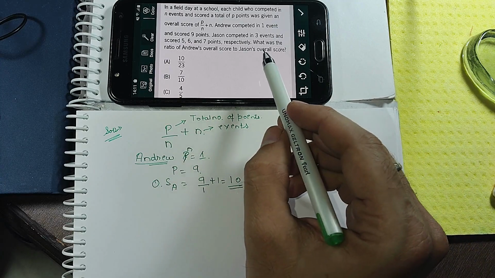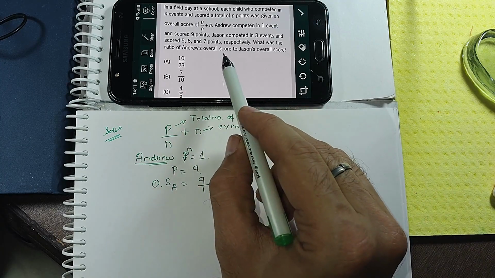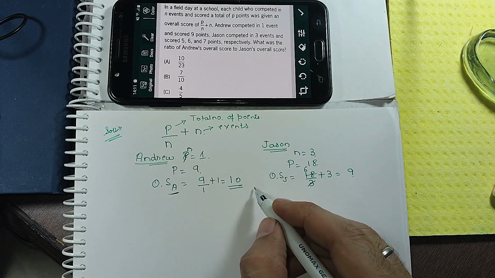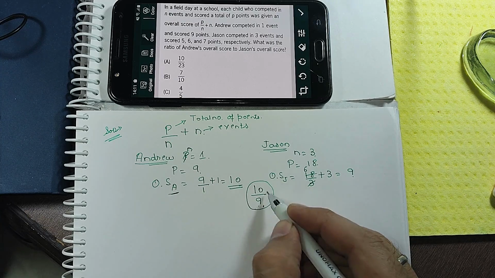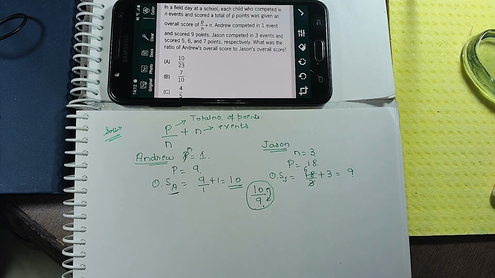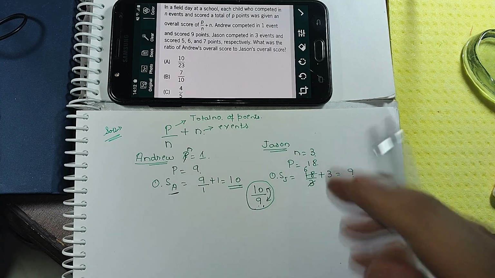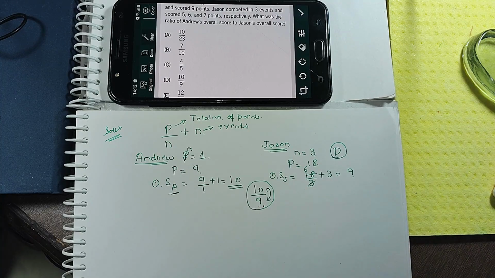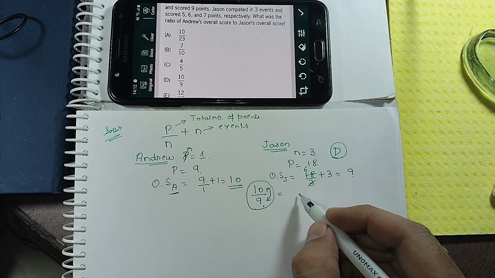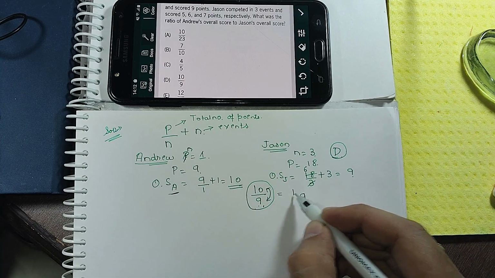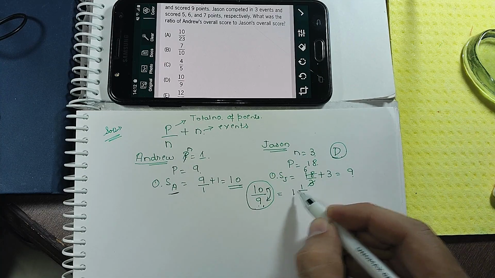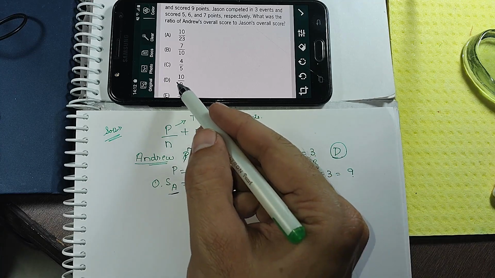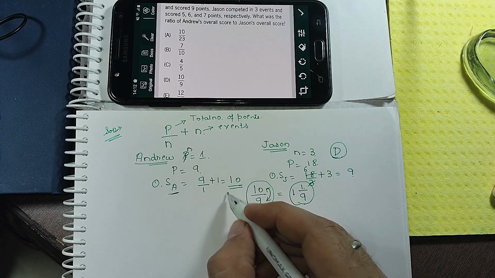Now the question asks, what was the ratio of Andrew's overall score to Jason's overall score? So in the numerator we will place Andrew's score, so that is 10 divided by 9. Since these are consecutive numbers, they won't have anything in common, so the answer for this will be option D. We can't simplify it further. Sometimes the answer is also given in terms of a mixed fraction. In that case, it will be 1 and 1 upon 9. This can also be the answer, but in this case, it has been given in this form. So option D is the right answer.